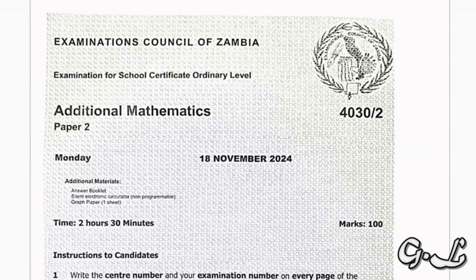In today's tutorial, we're going to be focusing on question number 1, which is coming from the 2024 ECZ examination for school certificate ordinary level additional mathematics paper 2. This question falls under the topic of systems of equations. So it is question number 1. This is the exam that the internal candidates wrote in 2024.